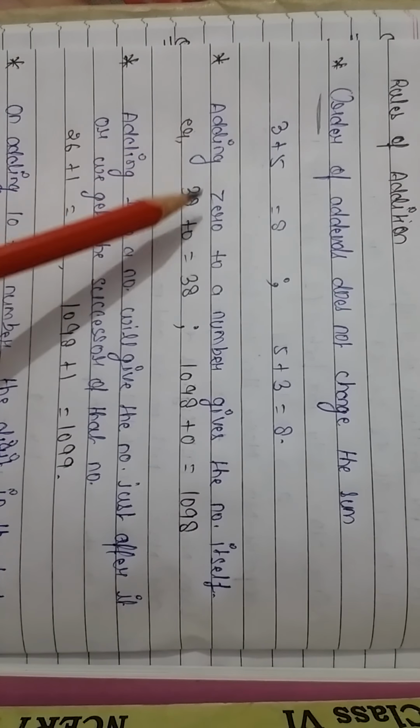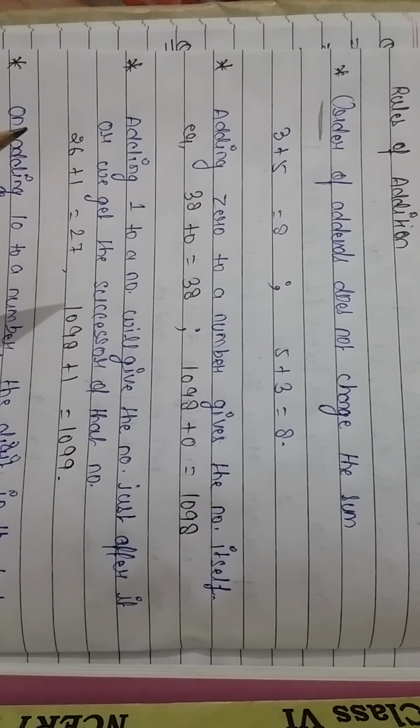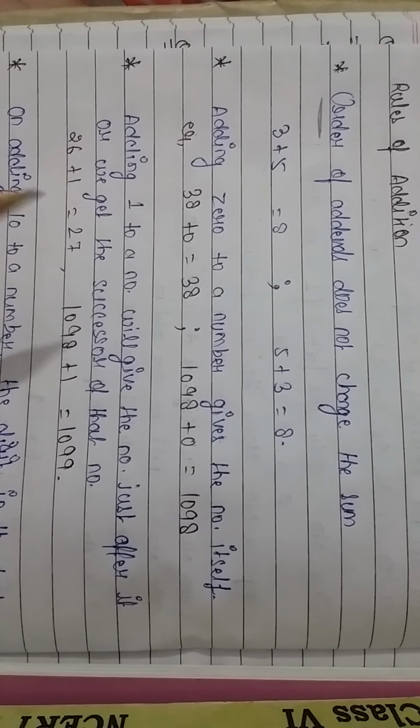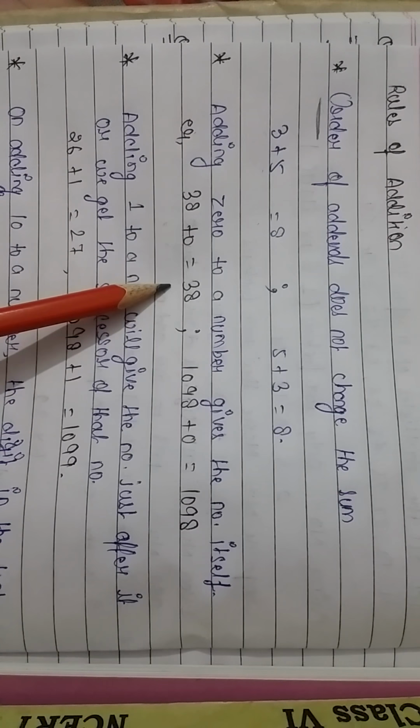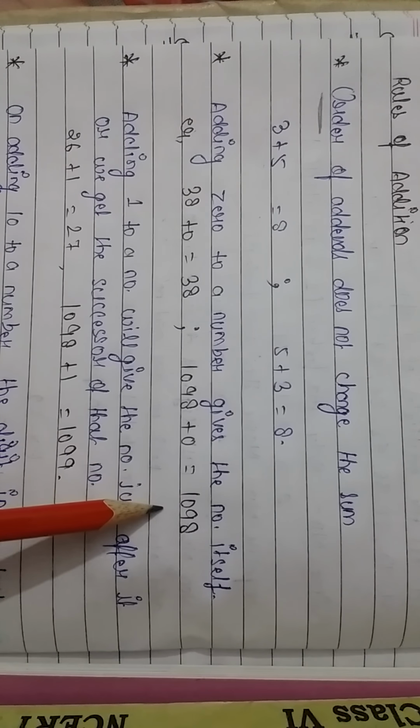Second point is adding 0 to a number gives the number itself. Means whenever you are adding 0 to any number, you will always get that number back. 38 plus 0 gives you 38. 1098 added to 0 gives you 1098.